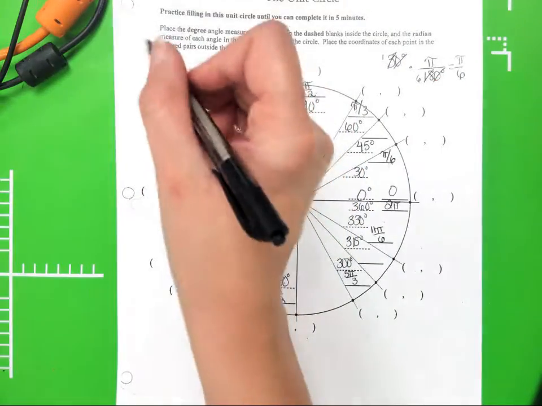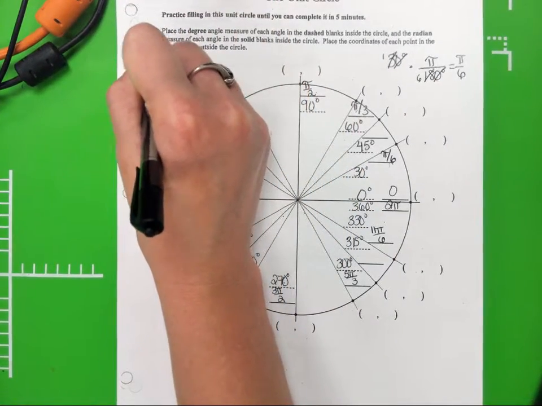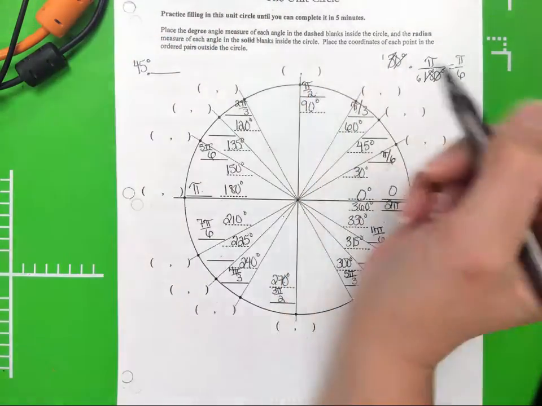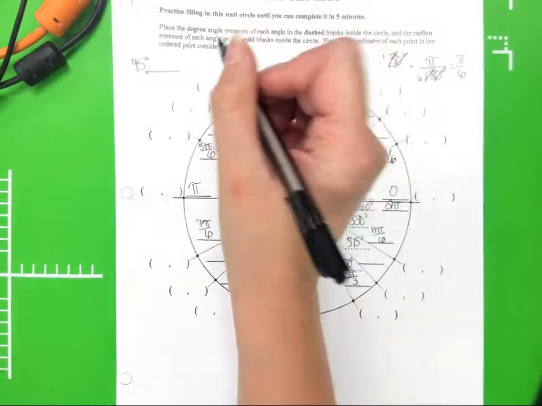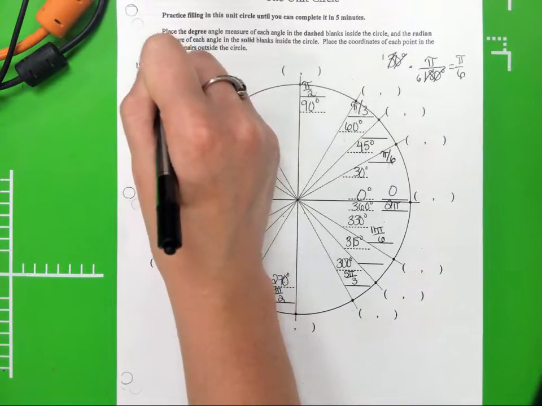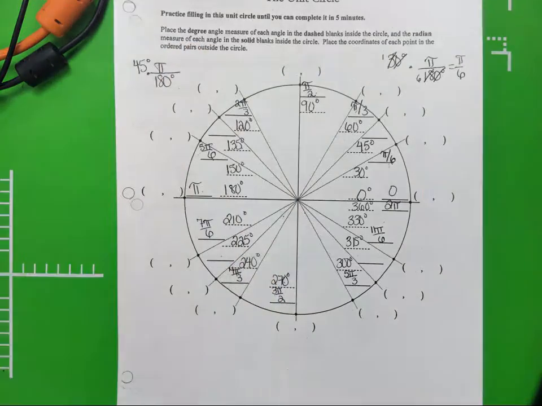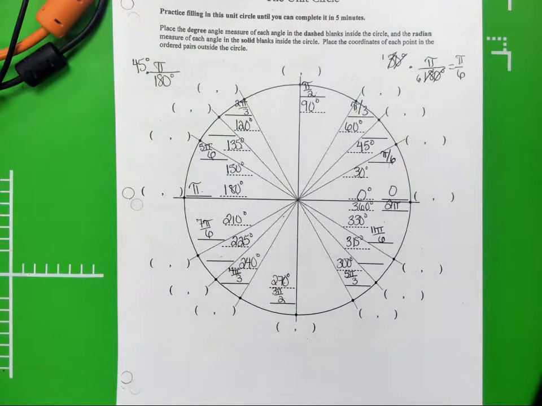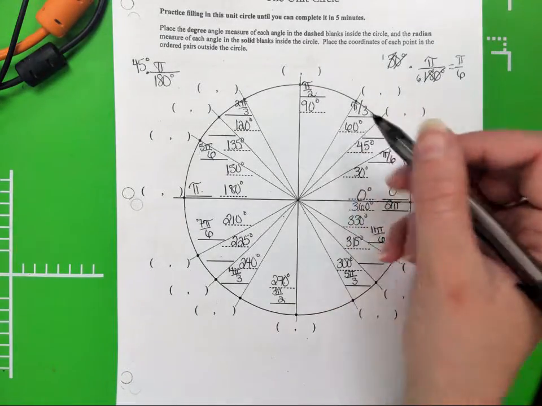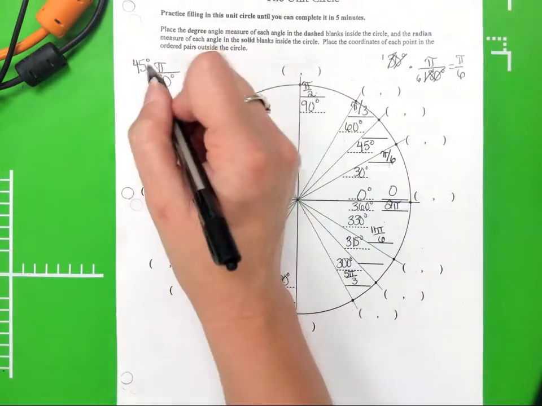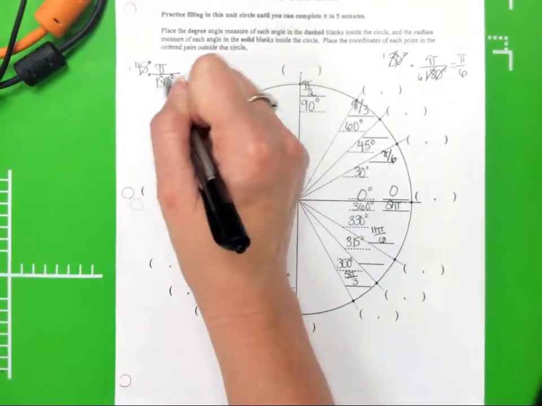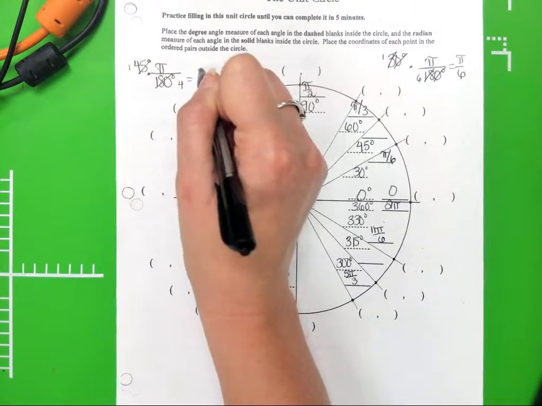45, okay? Just to review for your test today, how do I change 45 degrees to a radian? Pi over 180. Very good. Alright, we're just reviewing the unit circle before we take our test today. Okay, so let's see. What number goes into both of those is 45. So that's 1 and that's 4. So that's pi over 4.